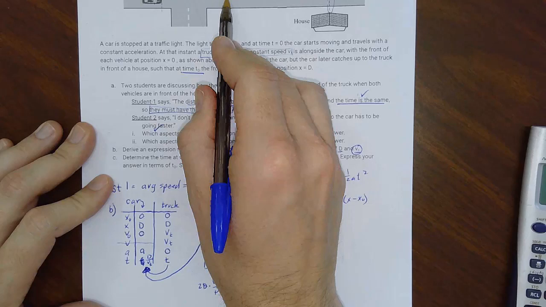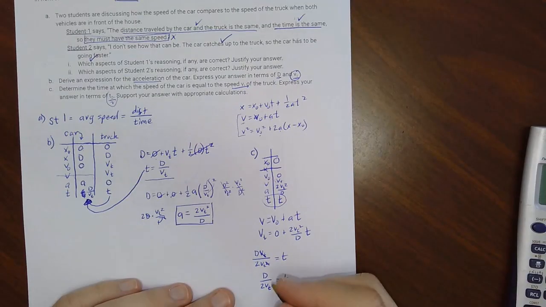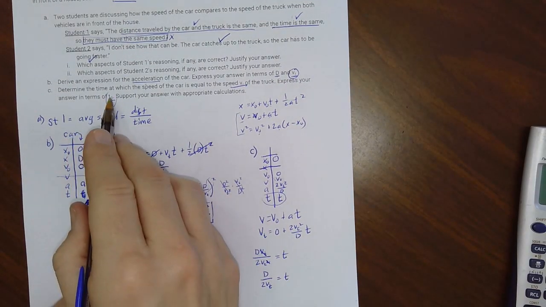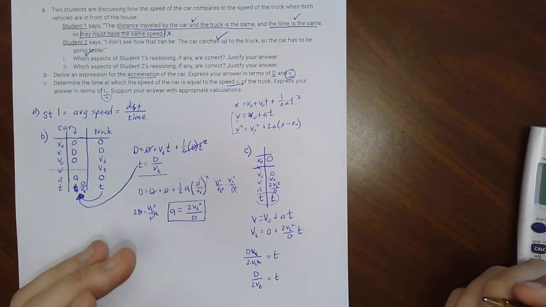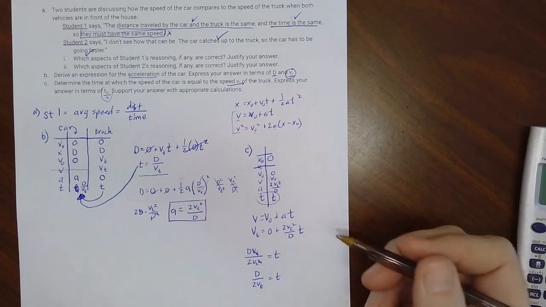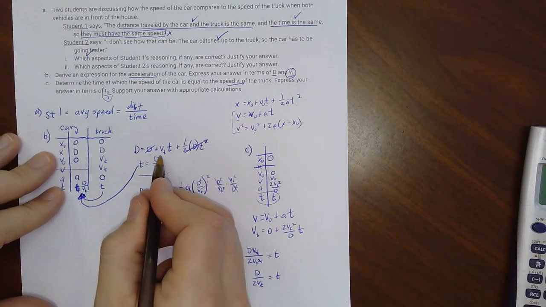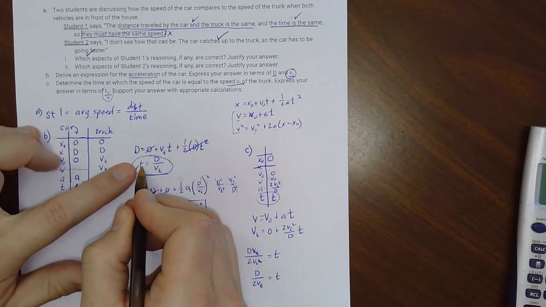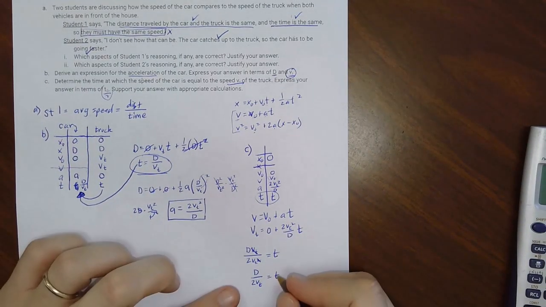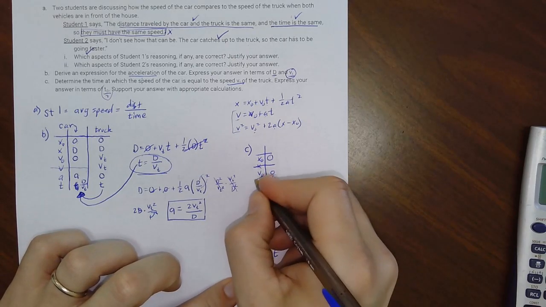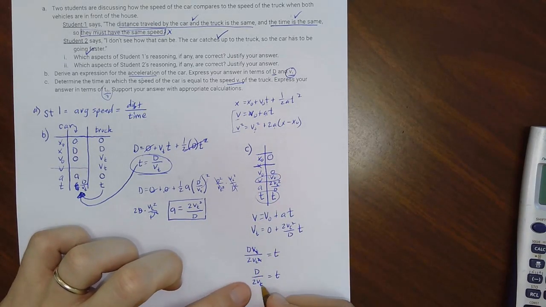One of those is going to cancel out, and I'm going to end up with d over 2vt is equal to t. I'm supposed to put it in terms of td, the final time, the amount of time it takes to get there. So we do know what the final time was, right? We discovered that here. The total time to get there was d over vt. You'll notice that the time to get to the speed of the truck was d over 2vt.